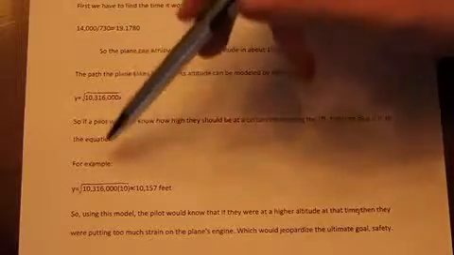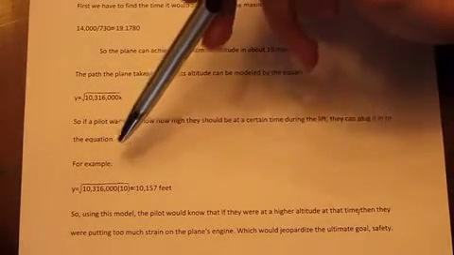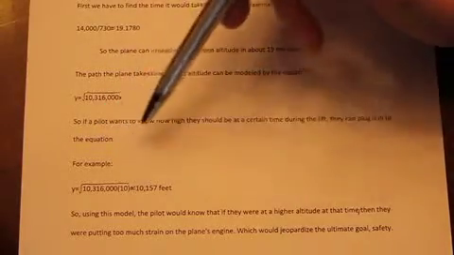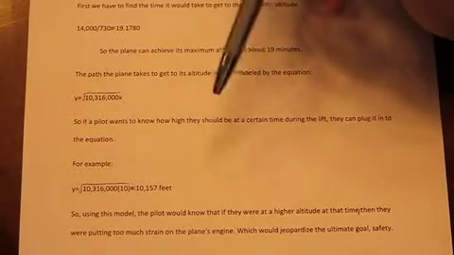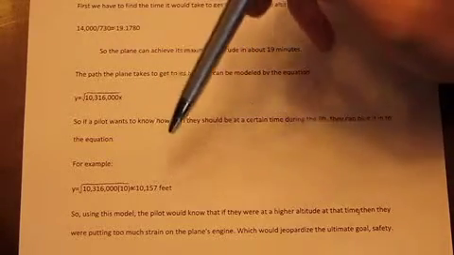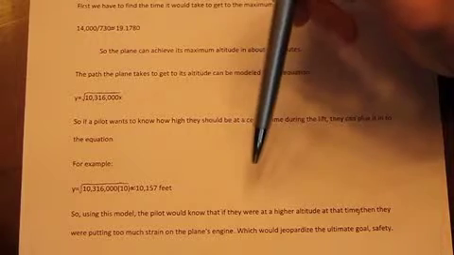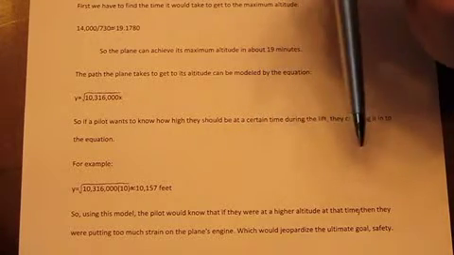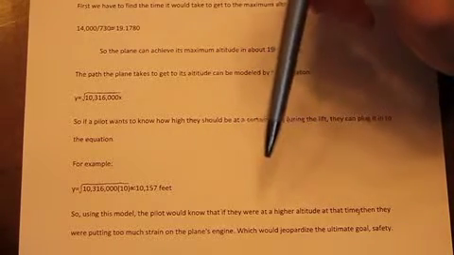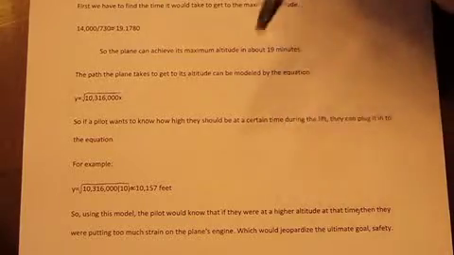For example, y equals root of 10,316,000 times 10 equals about 10,157 feet. So, using this model, the pilot would know that if they were at a higher altitude at that time, then they were putting too much strain on the plane's engine, which would jeopardize the ultimate goal, safety.